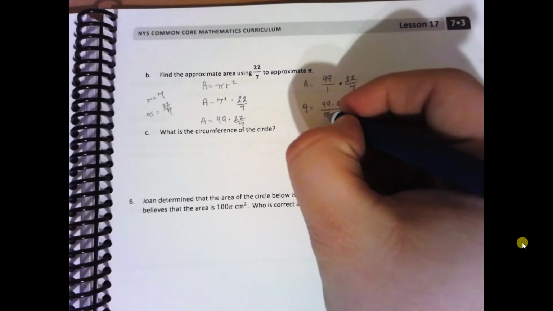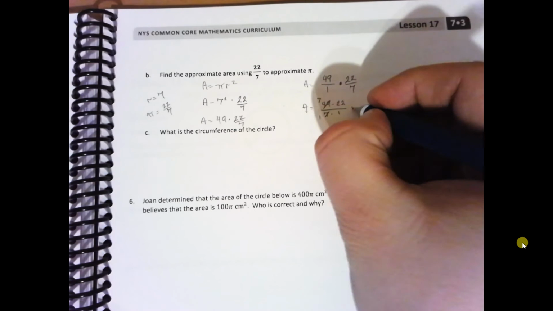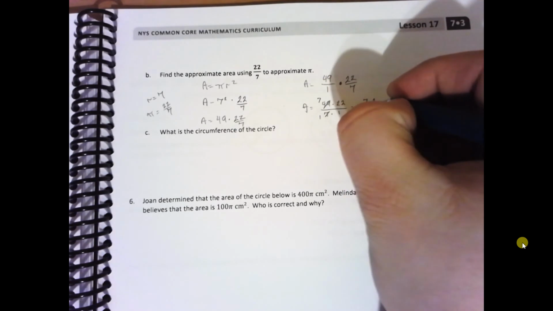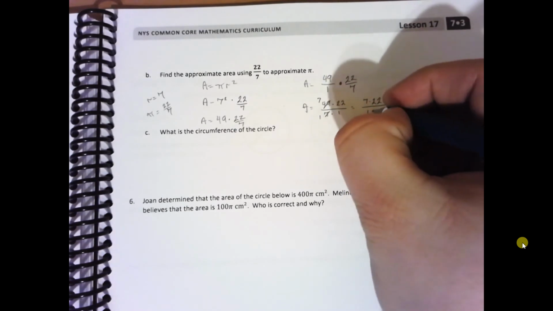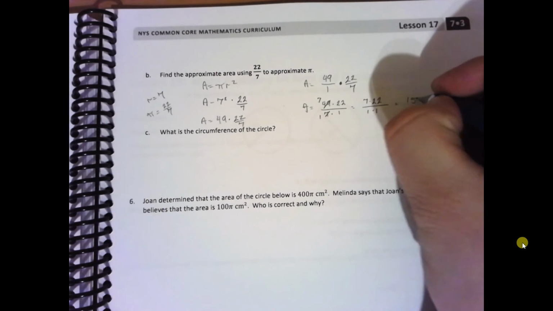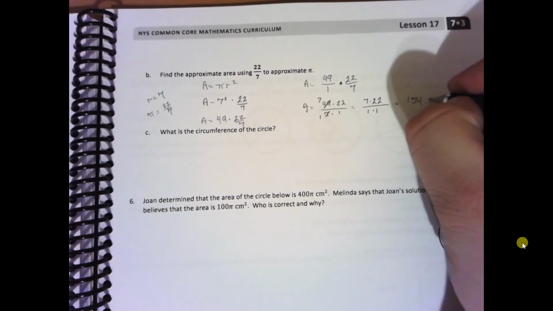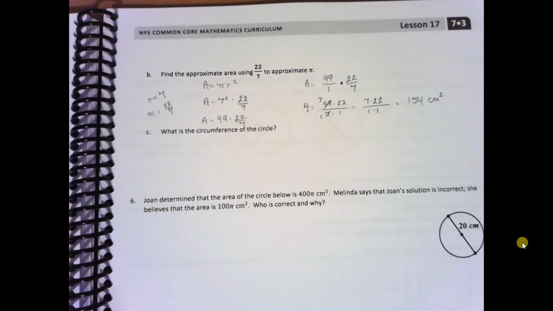7 divided by 7 is 1. 49 divided by 7 is 7. So I get 7 times 22 over 1 times 1. Well, 1 times 1 is just going to be 1, so we're done there. 7 times 22, though, would be 154. 154 centimeters squared. Well, that's interesting. This is precisely 154 centimeters squared, but our answer in part A was 153.94.